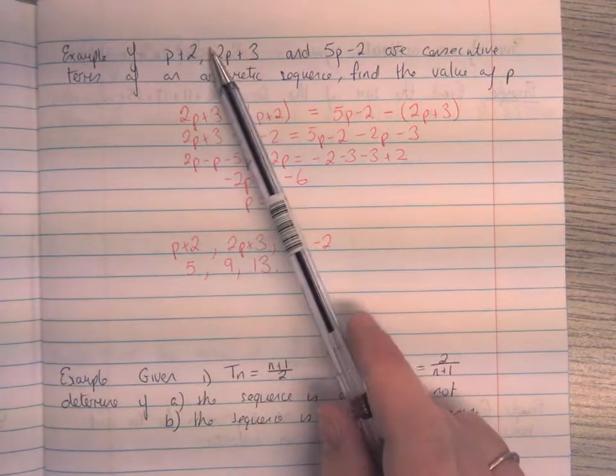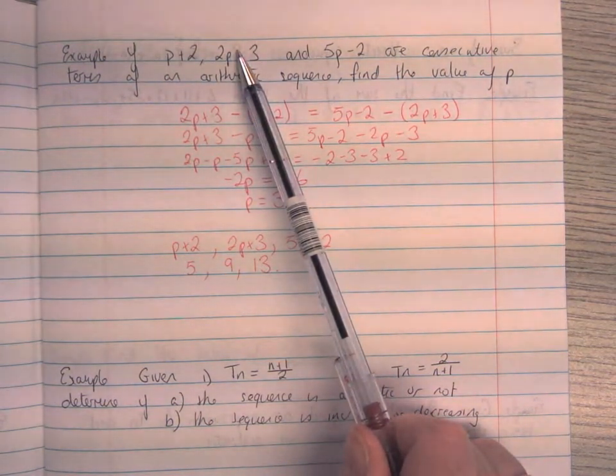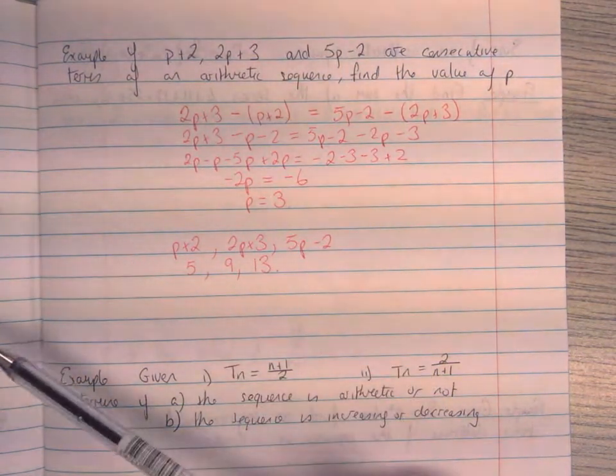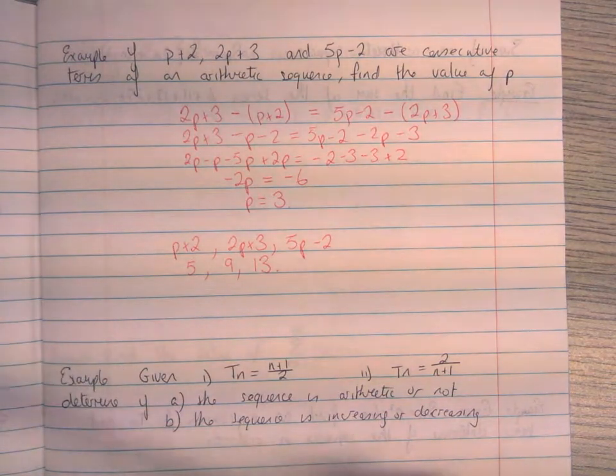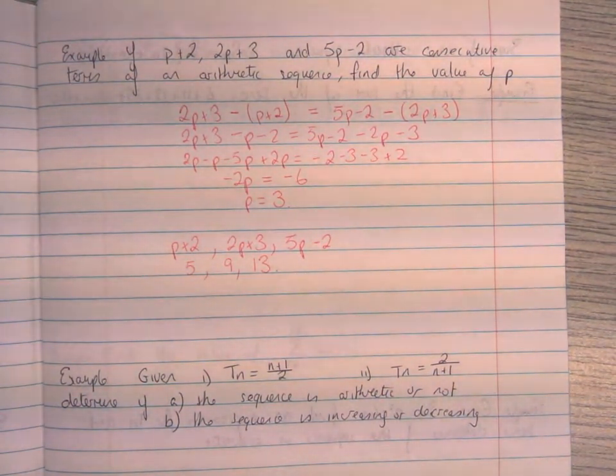So in an arithmetic sequence, if I take this one from this one, I'll get d, and if I take this one from this one, I'll get d. So that's what I did, okay, because d is the same for both of them, so I can let both sides equal.